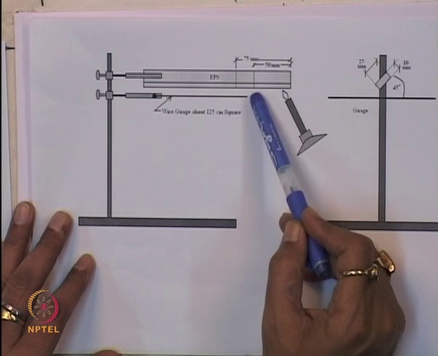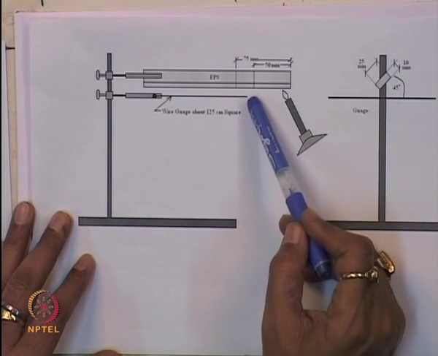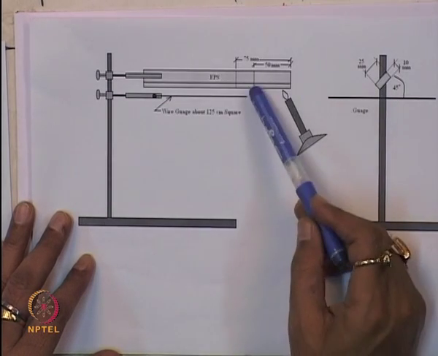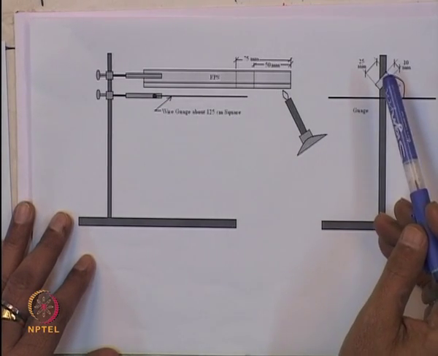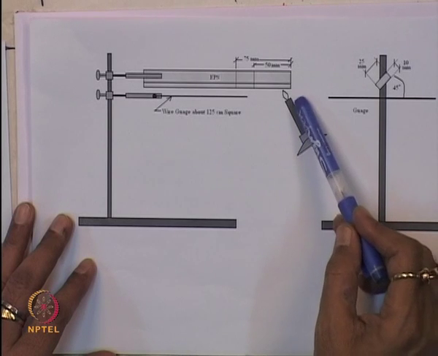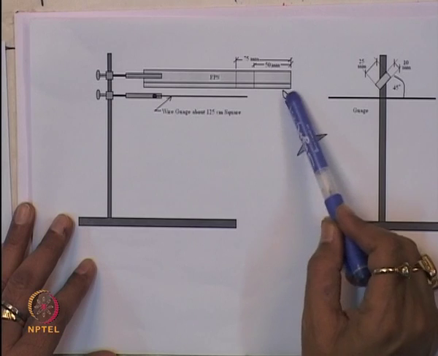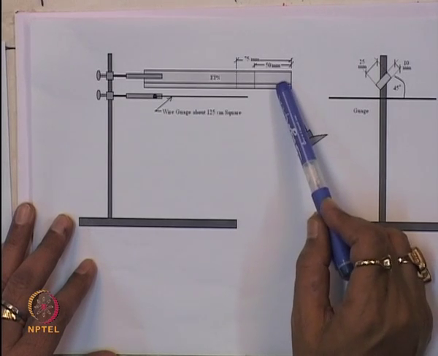This is a wire gauge of 125 centimeter square above, which acts as an indicator, and from here you are firing this geofoam material.